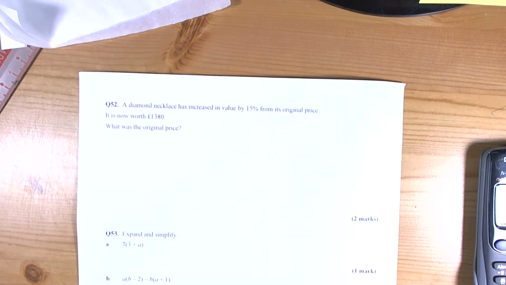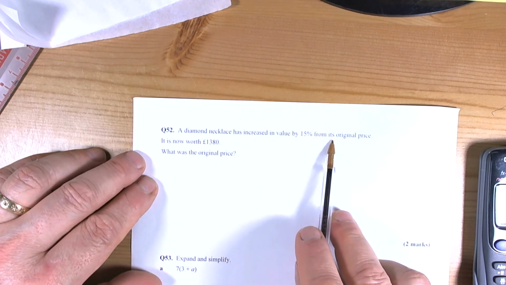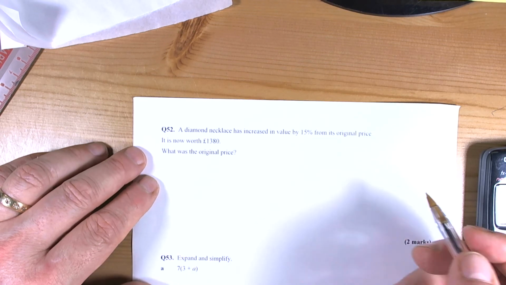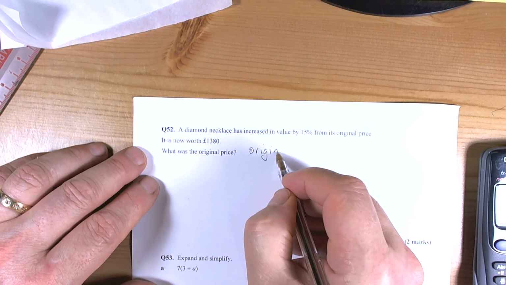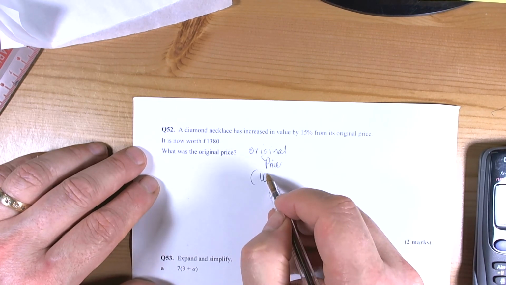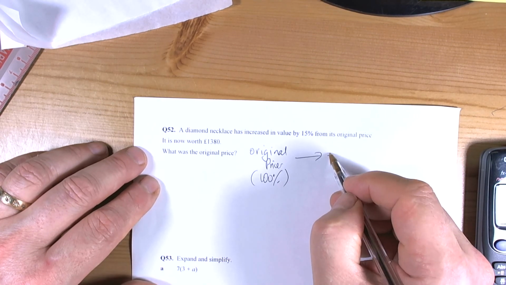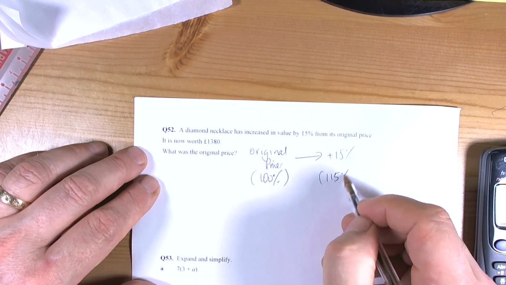Next we're going to look at percentages. So a diamond necklace has increased in value by 15% from its original price. It's now worth what is the original price. So we can see that this is one of those problems where we have the original price, which is 100% of its value. We've found that it's increased by 15%, so it's now 115% of the original.